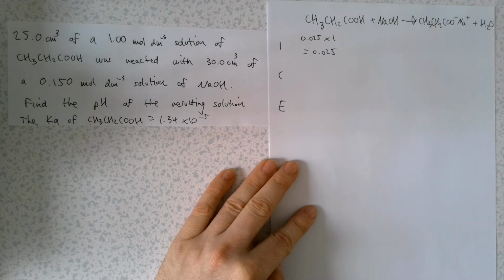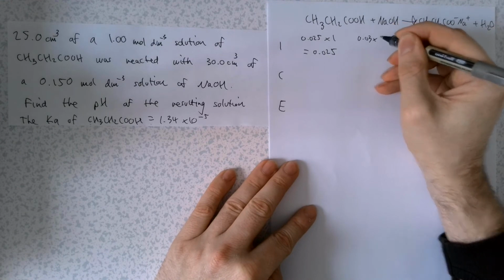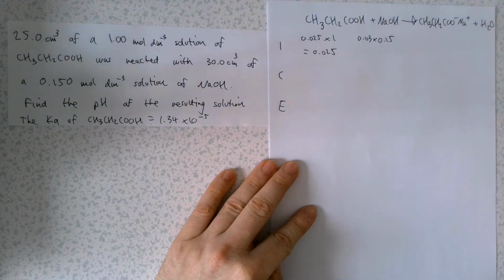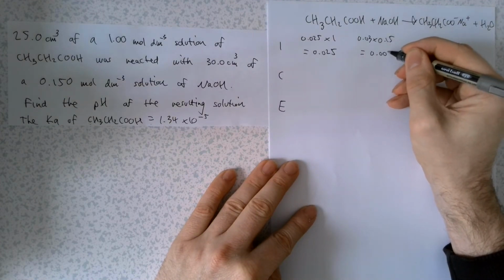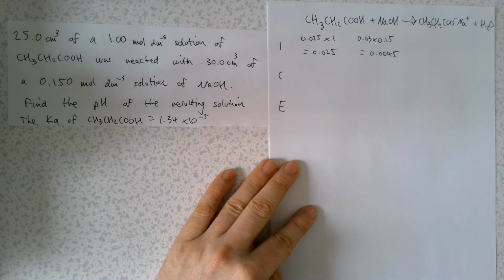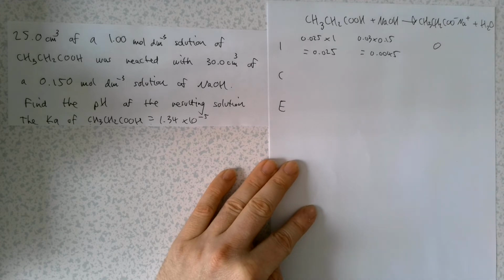We can do the same for the sodium hydroxide, so that will be 0.03 times 0.15. Again, I'm just doing volume times concentration, and that will equal 0.0045. We're not starting with any of our salt or any of our water.